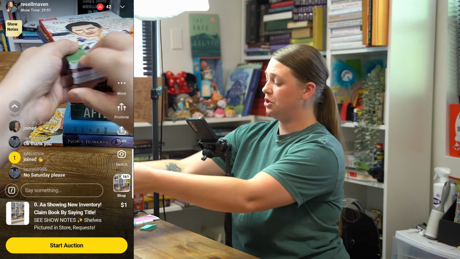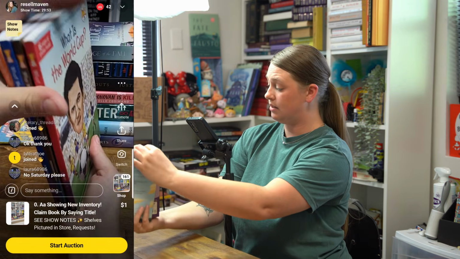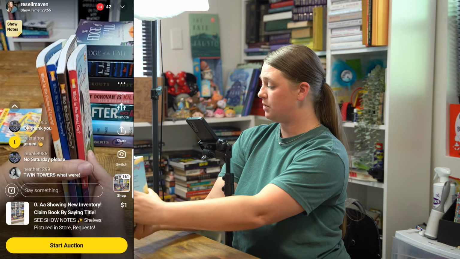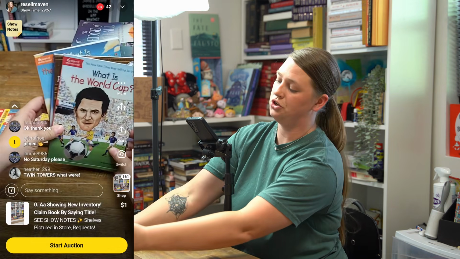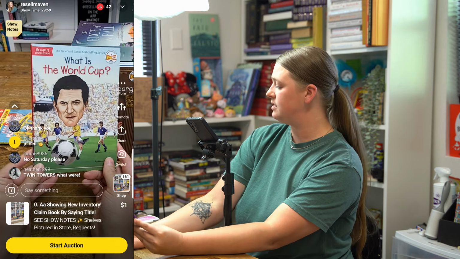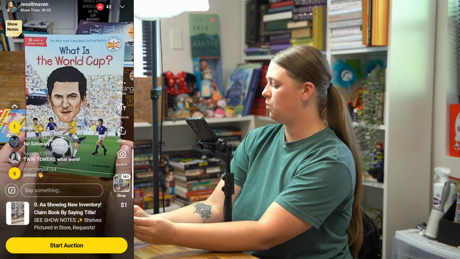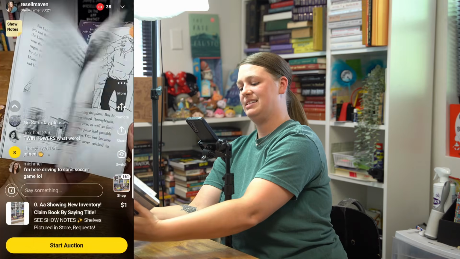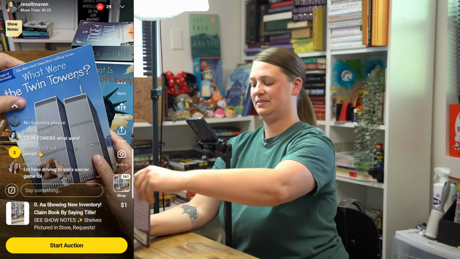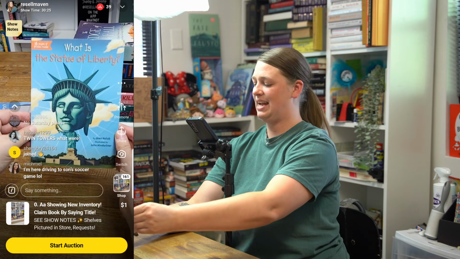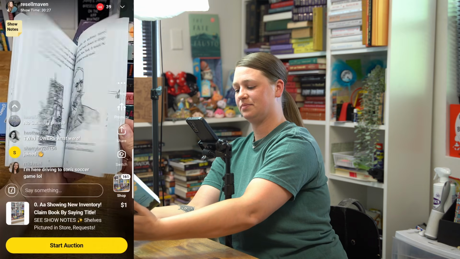These are Who HQ. These are part of the buy 5 get 1 free books that we were talking about. These are about famous people, places, and things. What is the World Cup? What were the Twin Towers? And Statue of Liberty.